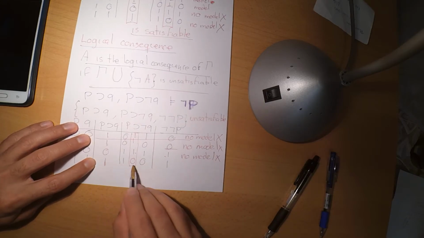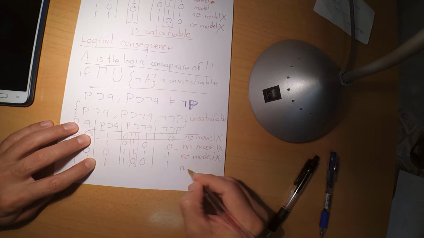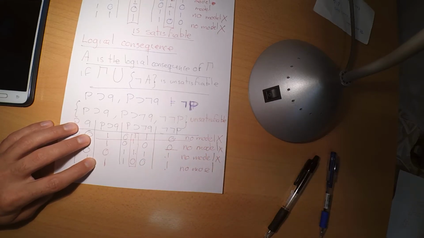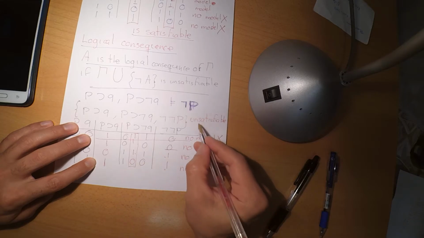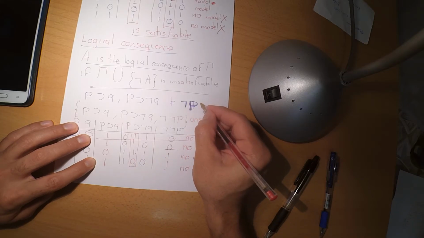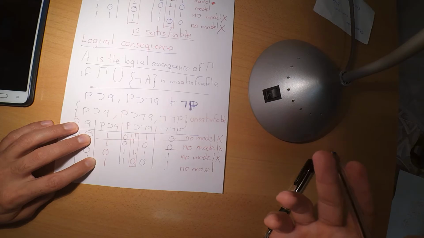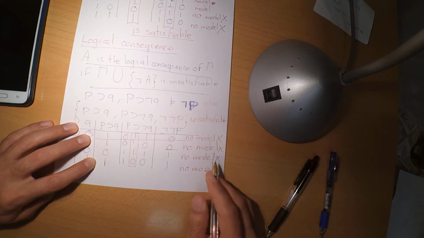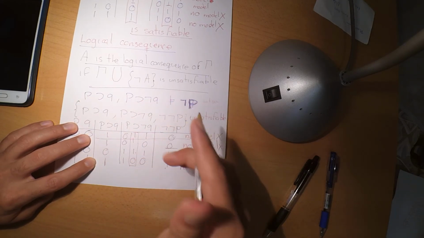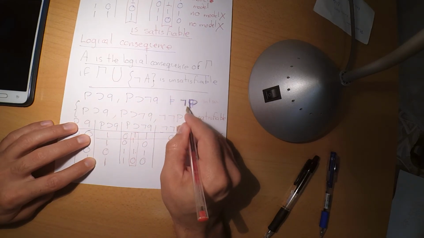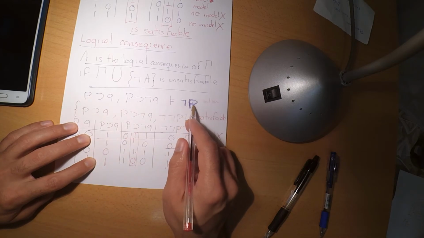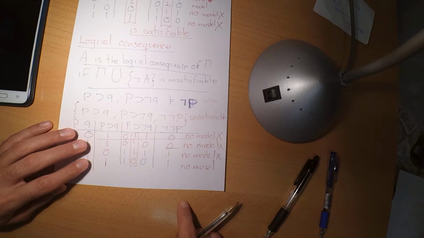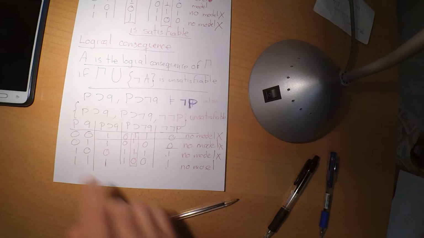And here is 1, 0, 1, no model. So it's unsatisfiable and not valid. So we have a correct logical consequence: negation P is a logical consequence of these two formulas. Okay, so thank you for watching this video.